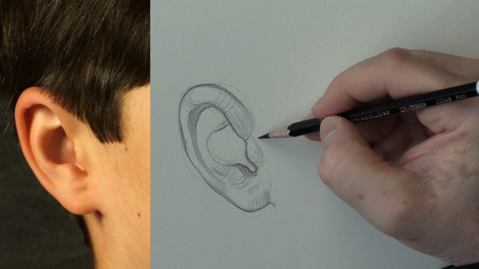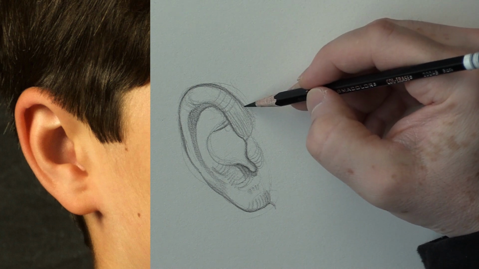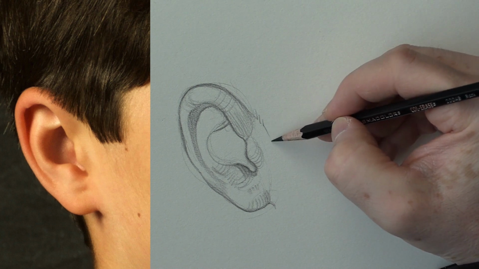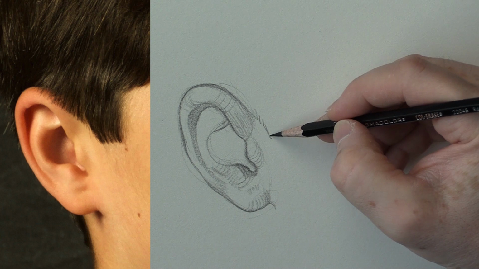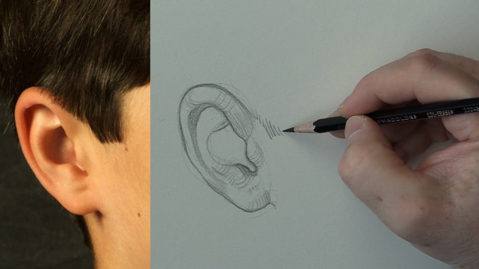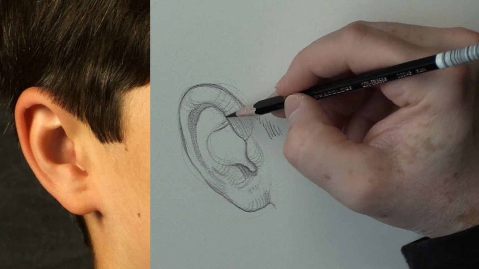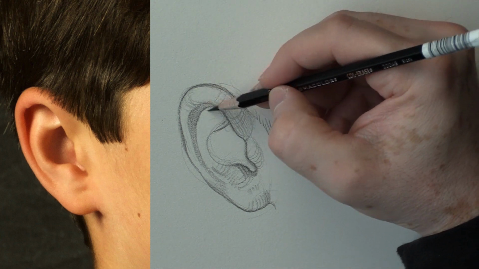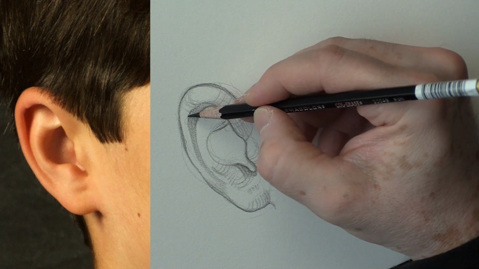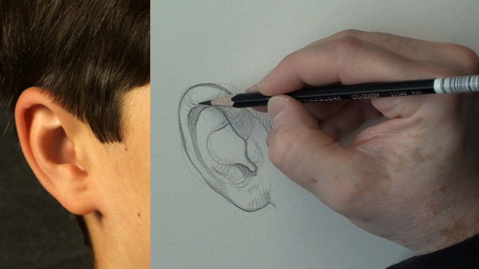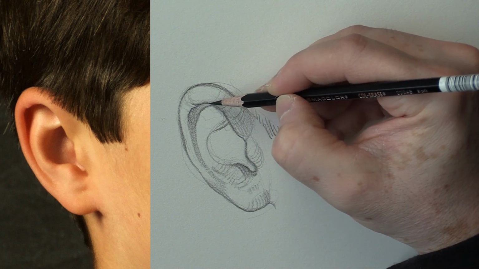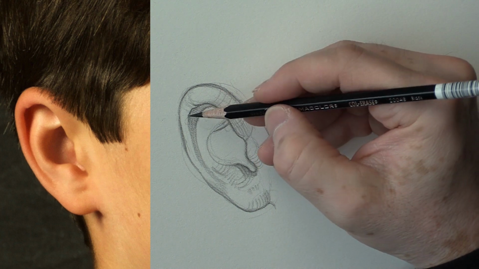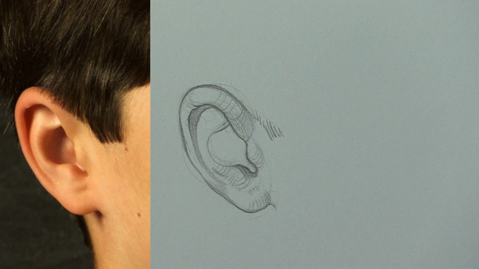I'm exaggerating more on this one. Perhaps the hair could be a little bit more straight. But everything on this ear needs to be curvy. I think the ear is the definition of curvy. Curvy tubes, curvy cylinders, curvy ovals, curvy lines that separate the light from the dark.